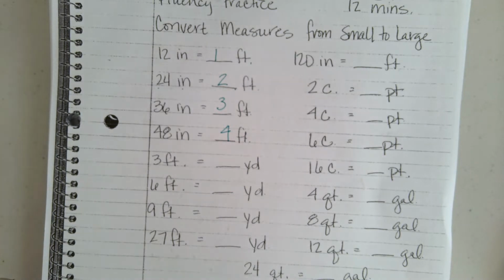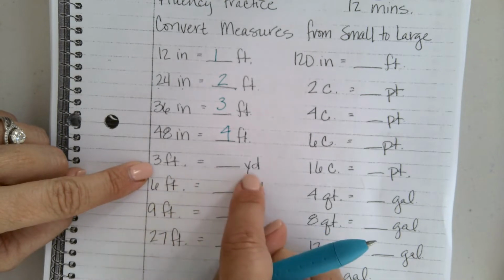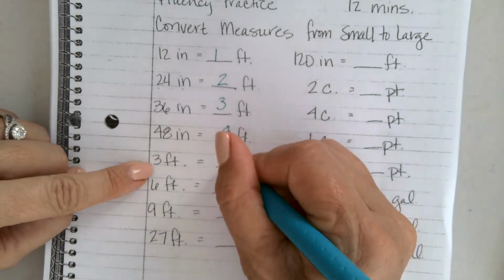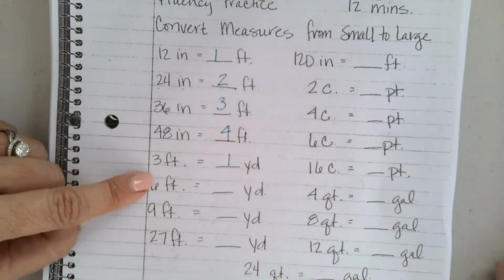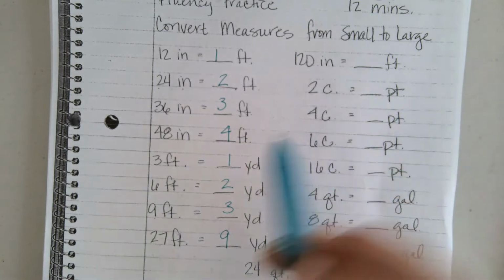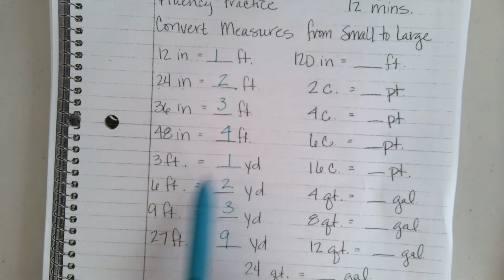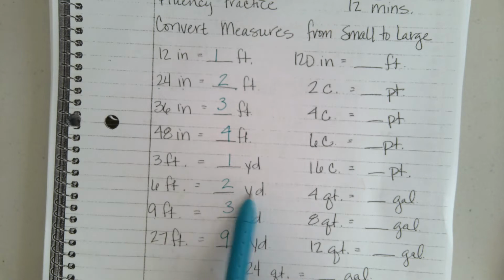Yesterday we were doing yards to feet. So remember, there are 3 feet in how many yards? 1 yard. So 3 divide 3 is 1. I want you to go ahead and finish these and come back to see how you did. All right, 3 divide 3 is 1. 6 divide 3 is 2. 9 divide 3 is 3. 27 divide 3 is 9. So there are 3 feet 1 yard, 6 feet 2 yards, 9 feet 3 yards, 27 feet 9 yards.